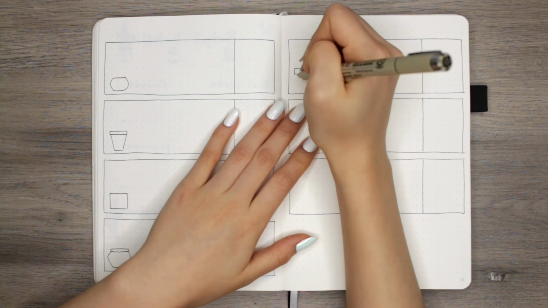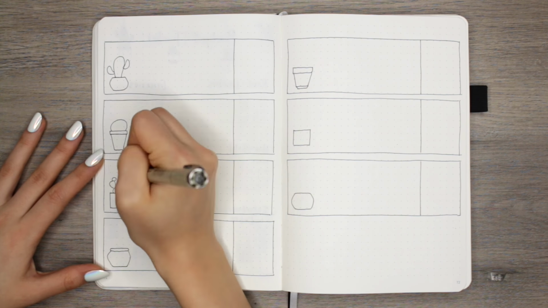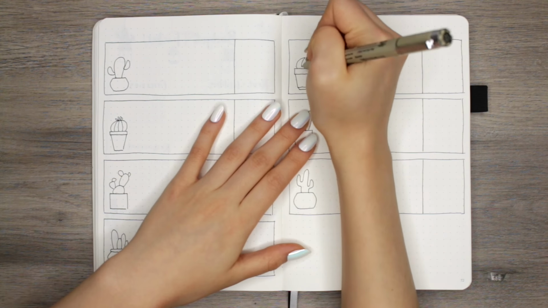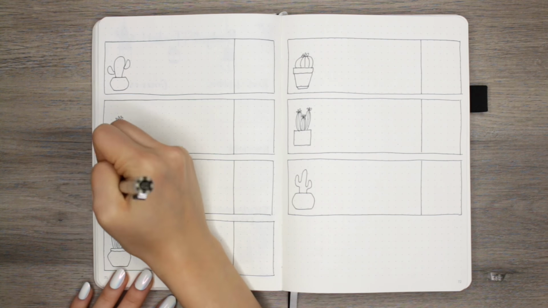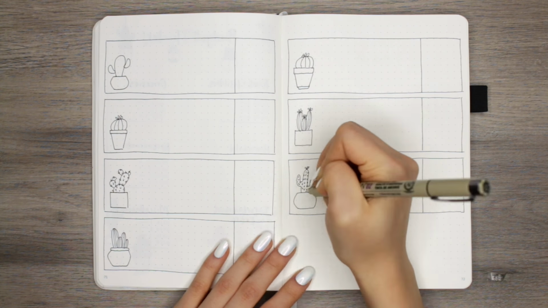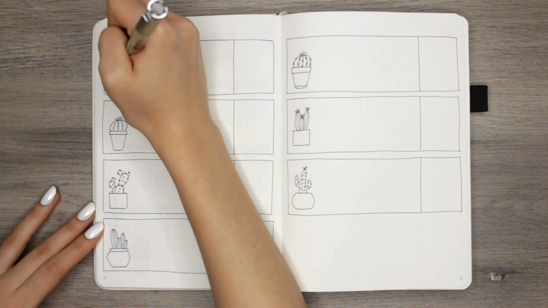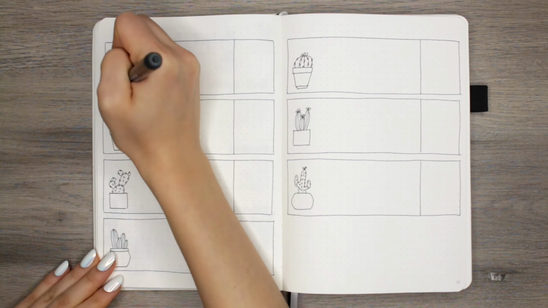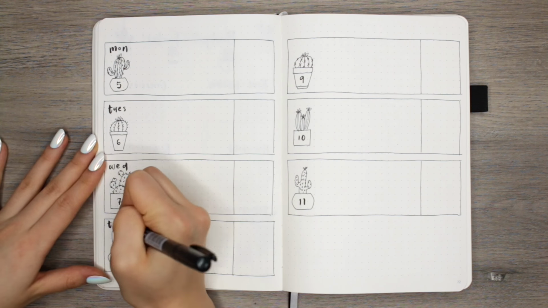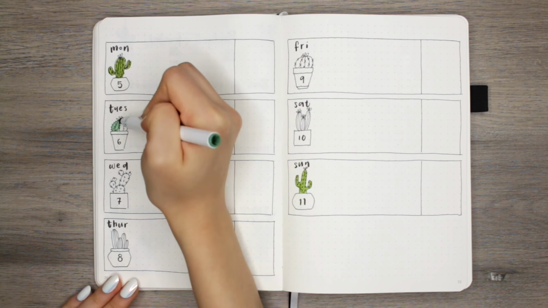Anyways, the last spread we're doing is the first weekly spread for March. A lot of you guys asked me for the grid spacing of my spreads. So the height of this box was 8 squares, and there was 1 square in between each box. I drew a line down the right side of the box, dividing it into 2 different sections. The right side is for any events for that day, and then the left side is any tasks that I have to do. I wrote out the days of the week on the left side with a little cactus doodle that had the number of the day on the pot.